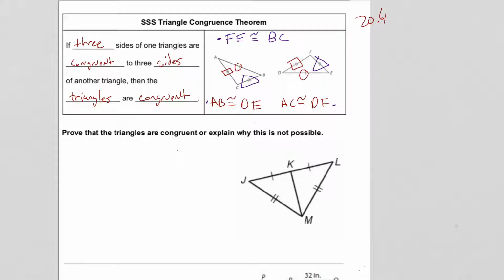So now let's take a look at these triangles in this example. Well, there's those symbols again, right? So we know that JK must be congruent to LK. And there are those symbols again. So we know that JM must be congruent to LM. What about KM? Is KM the same as KM? And the answer is, well, yes, of course it is, right?